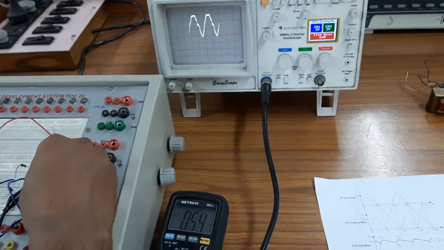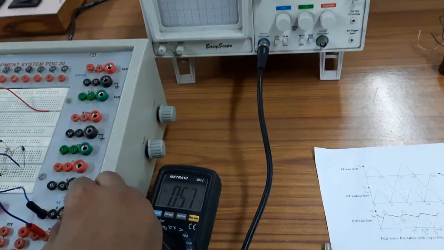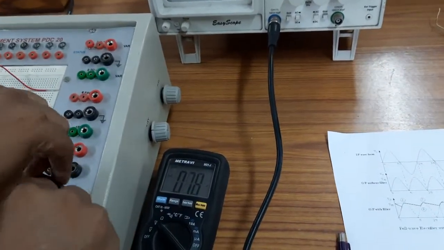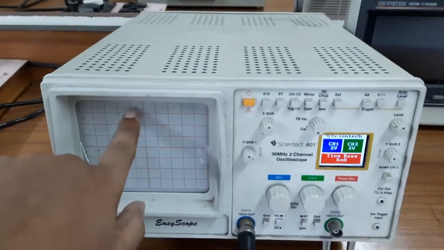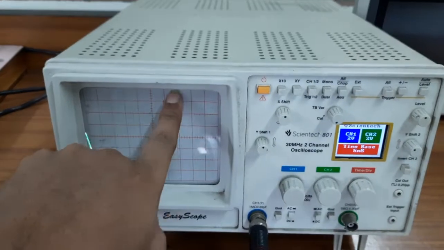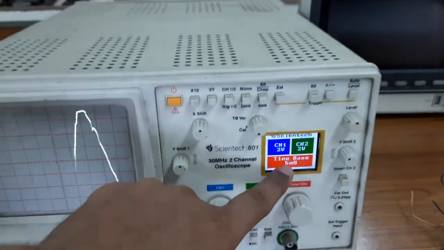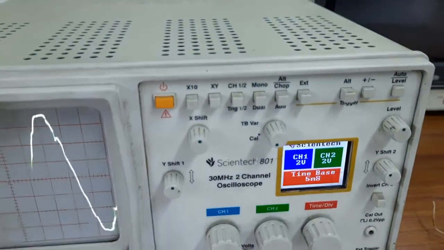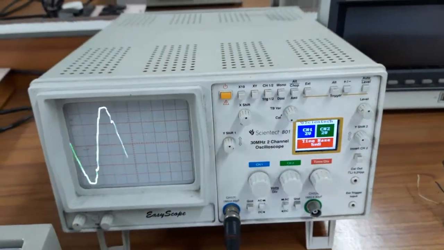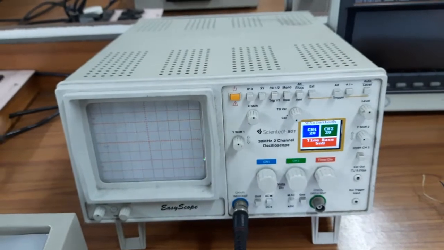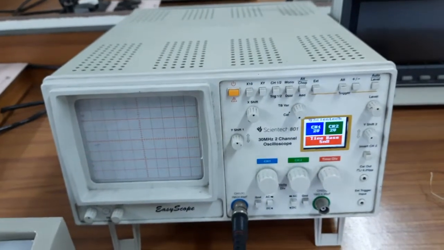The next reading is frequency, input frequency. Input frequency we can obtain from the CRO. We will connect our input signal to the CRO and you just follow. It is 1, 2, 3, 4 divisions. 4 divisions into 5 milliseconds. So the time period is 4 into 5, 20 milliseconds. The frequency will be the reciprocal of that. That means 1000 by 20, it is 50 Hertz. So the input frequency is 50 Hertz. So you can write this down.